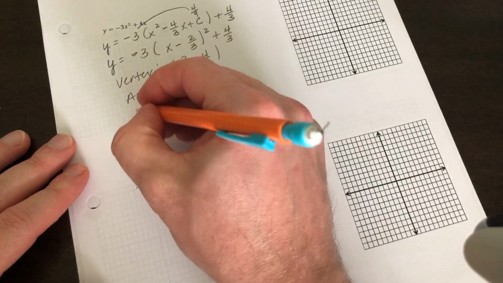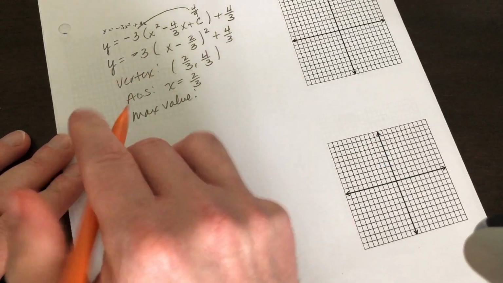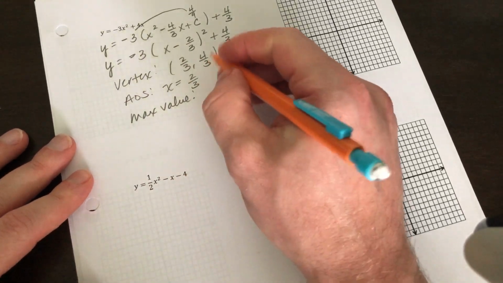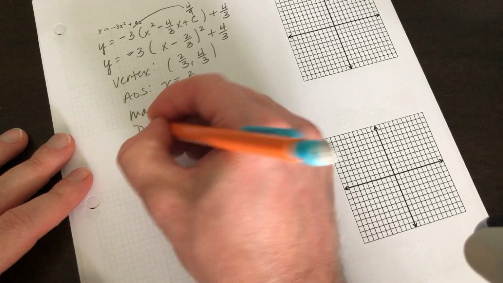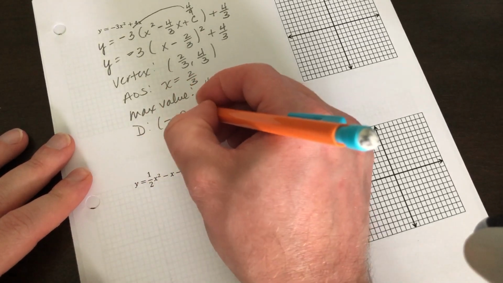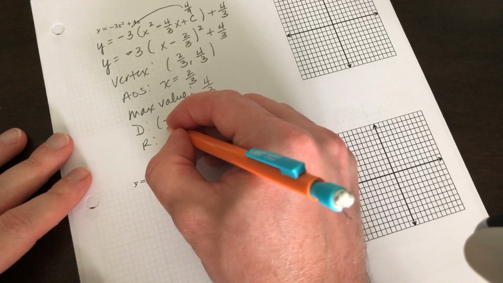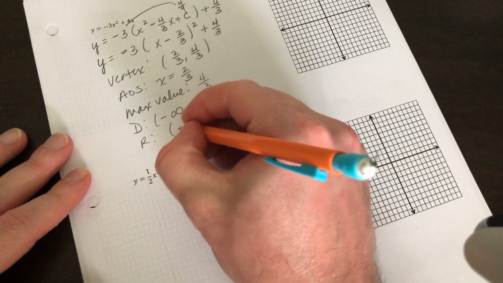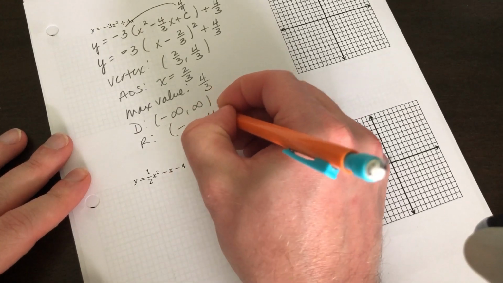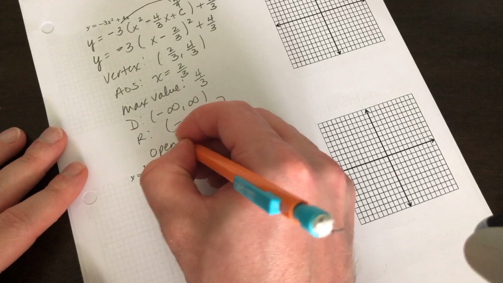This is going to be a max value because it opens downward. So your max value is going to be 4/3. Your domain is -infinity to +infinity. Your range is going to be negative infinity to 4/3 because of the max, and it's going to open downward.